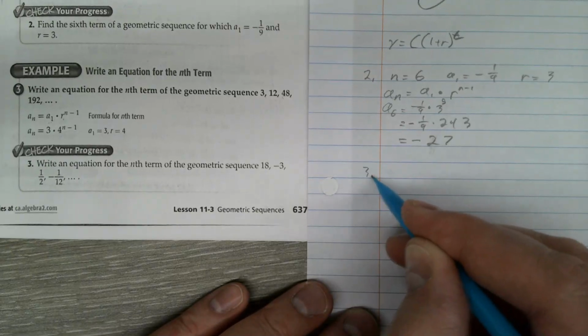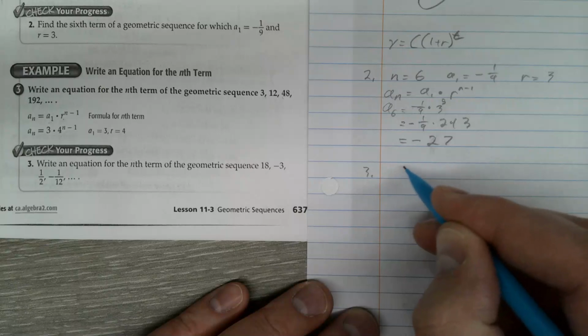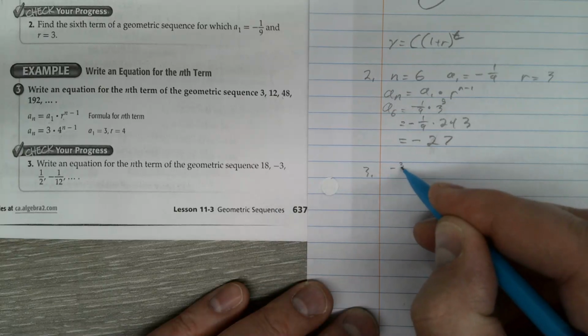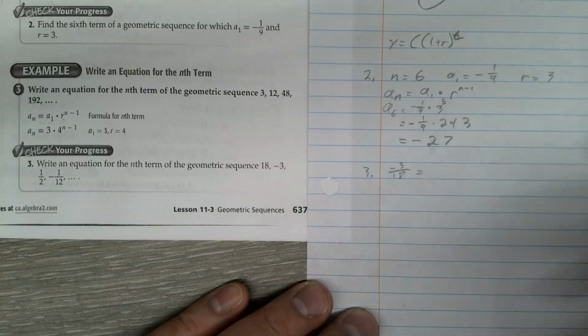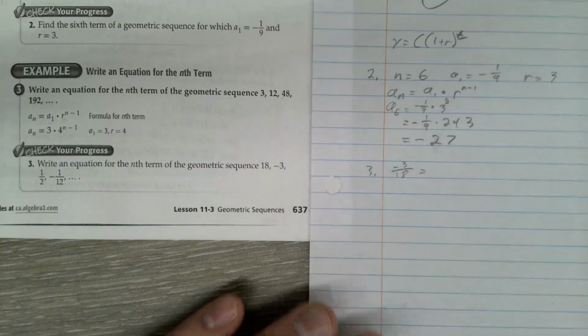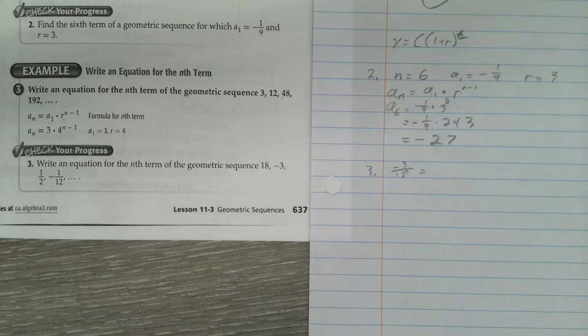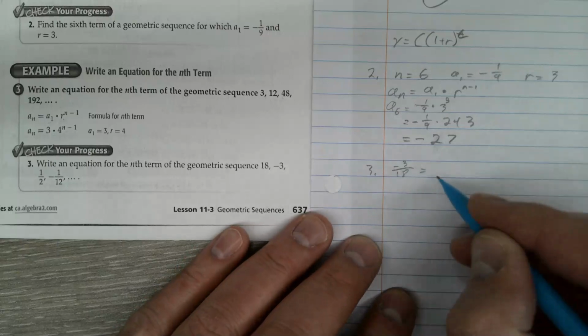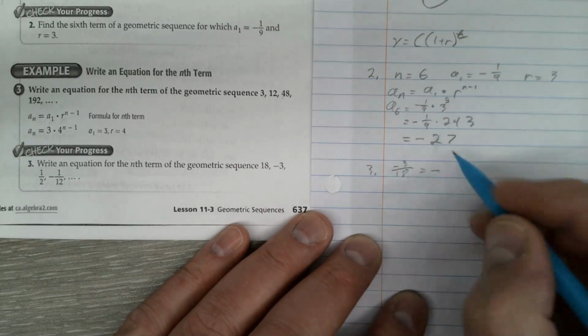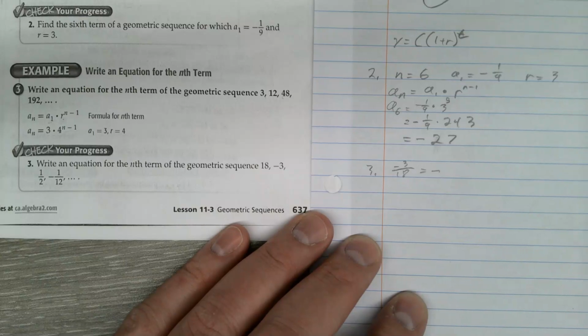So we need to find our common ratio. We need -3/18, because it's take a term divided by the previous term. It's going to be negative. This reduces to 1/6, since 18 divided by 3 is 6.